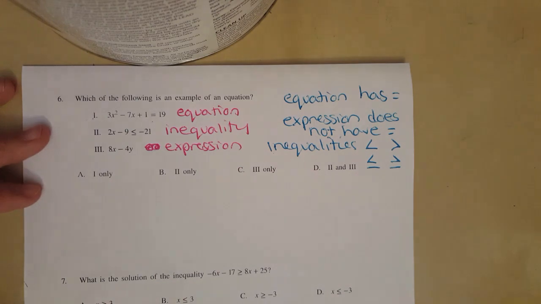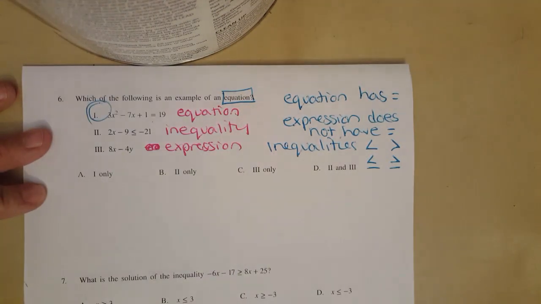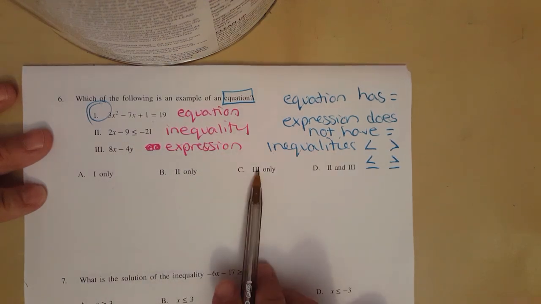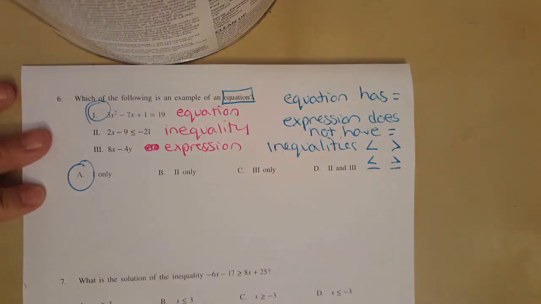Now, the question here is asking which of the following is the example of an equation. That's answer choice number 1. And so we have 1 only, 2 only, 3 only, or 2 and 3. Well, the only equation we have is A, which is 1 only.